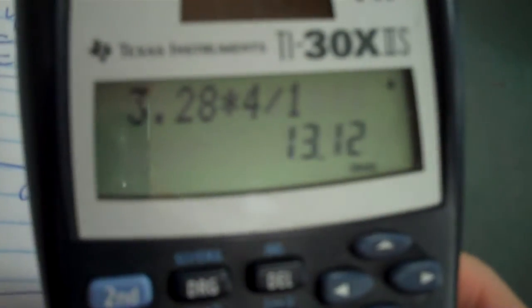Okay, convert 4 meters to feet. 1 meter is 3.28 feet. So to make unit conversions, we use ratios. And on the first ratio, we put 1 meter over 3.28 feet. Okay, 4 meters, x feet. So cross multiply and divide. 3.28 times 4 divided by 1 is 13.12.